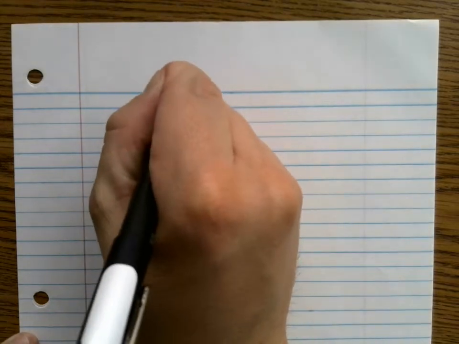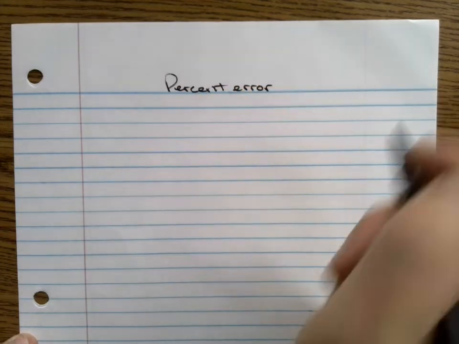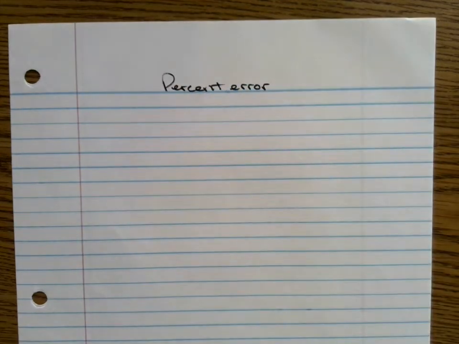I'm your teacher Mr. Flint, and today we're going to be talking about percent error. This refers to when we're working in the lab and we get some results and we don't know how our results compare to something that's more of a standard.